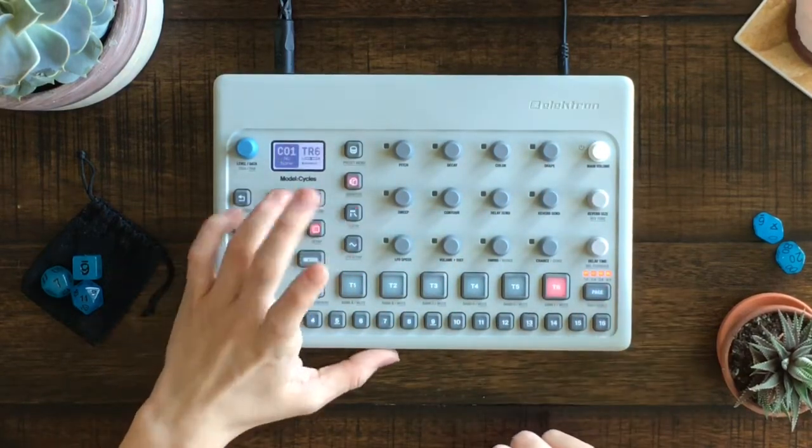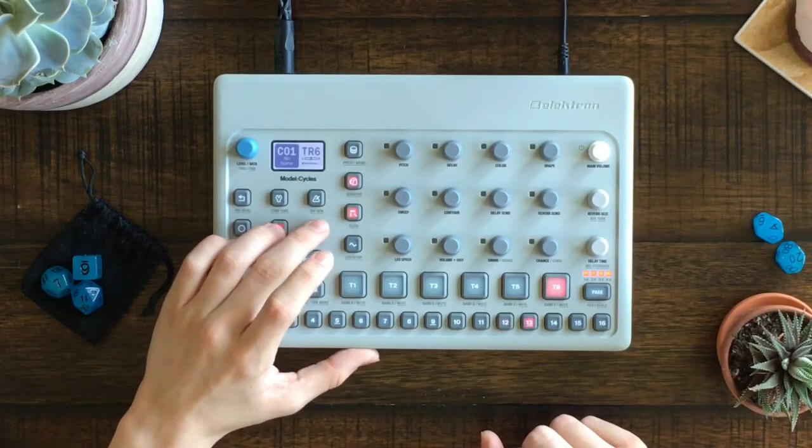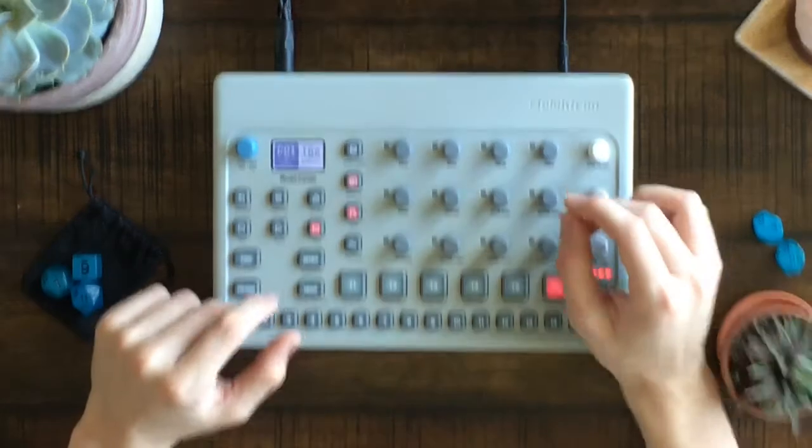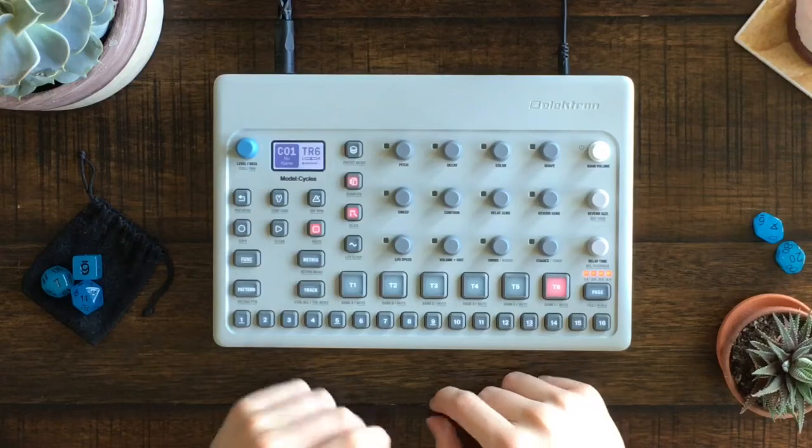If I select that for chord, it does roughly the same thing, but you can actually hold that notes for longer.